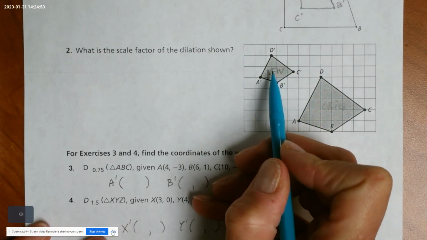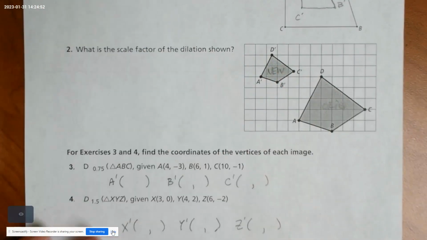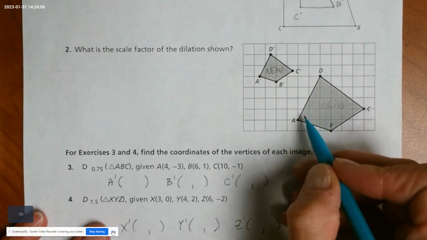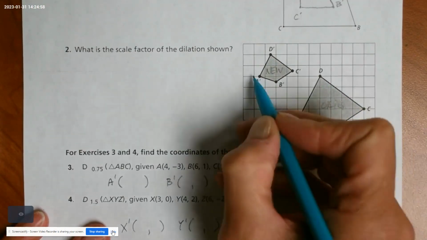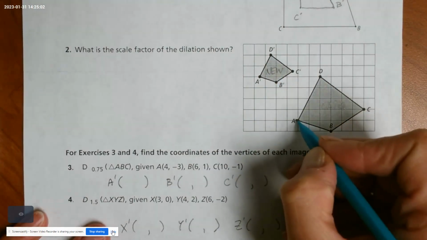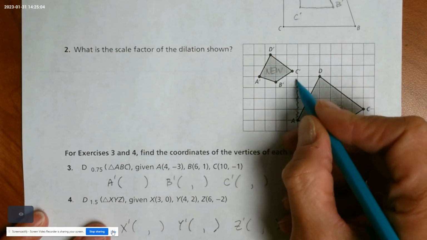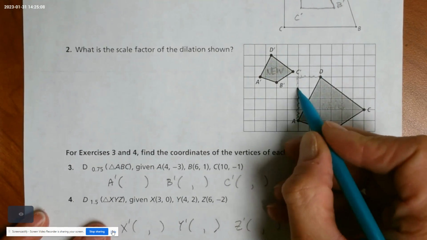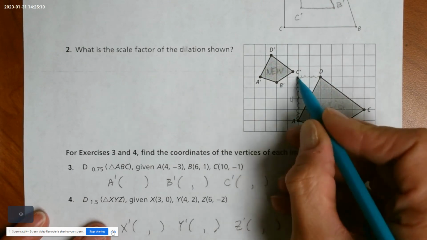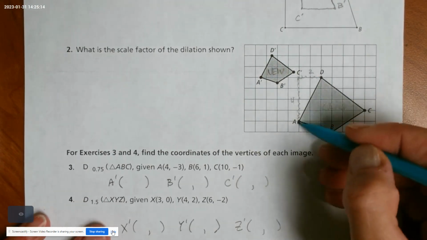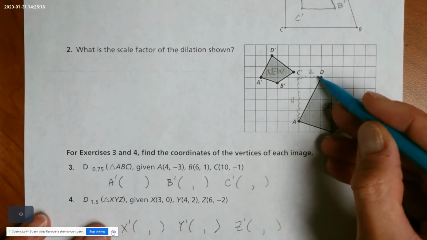So we are going to have a fraction like this. And then you got to kind of pick a side to figure out, well, how much smaller did like AD get to become A prime D prime? And so what I look for is I kind of make vertical and horizontal lines and say, okay, it was 1, 2, 3, 4, and 2. If I kind of think Pythagorean theorem, I could solve for AD, but it's 4 and 2.